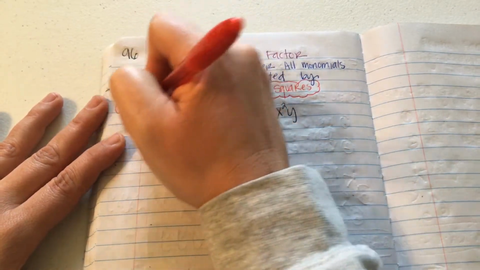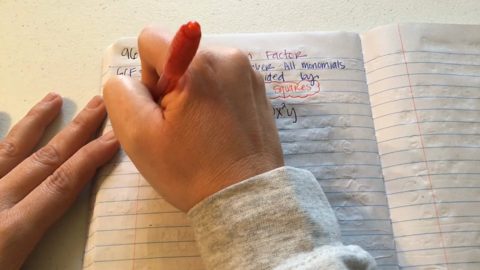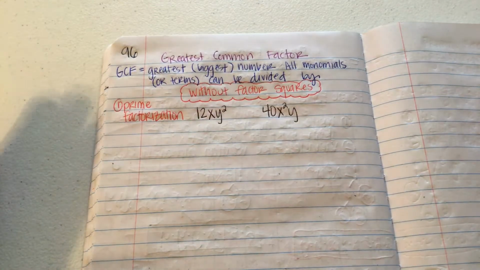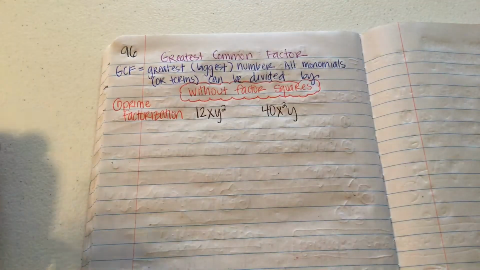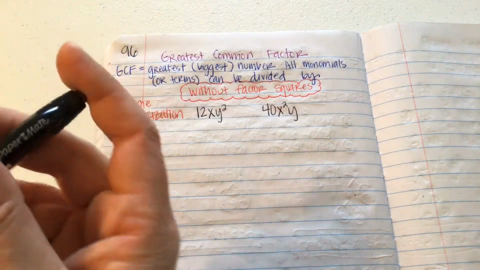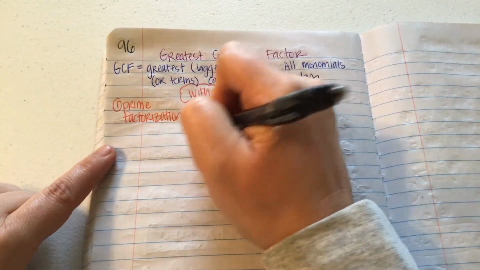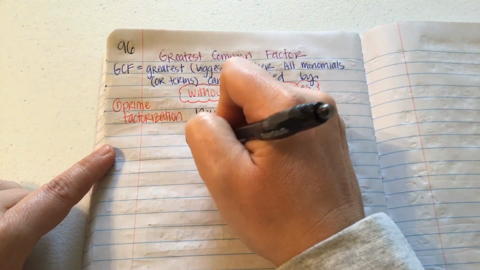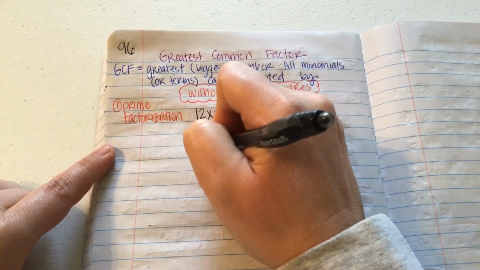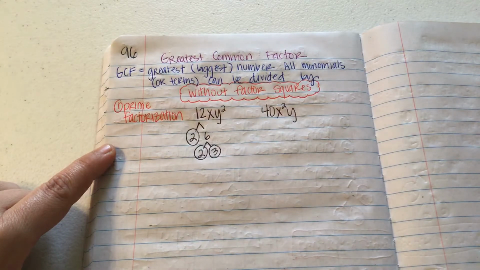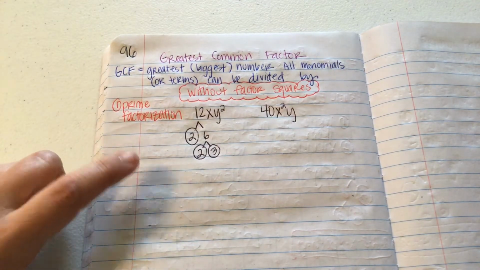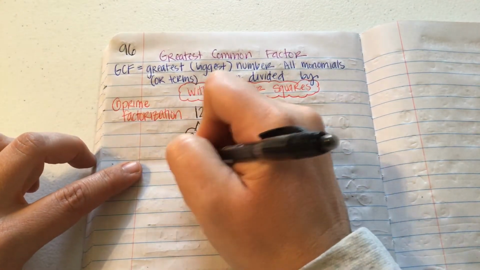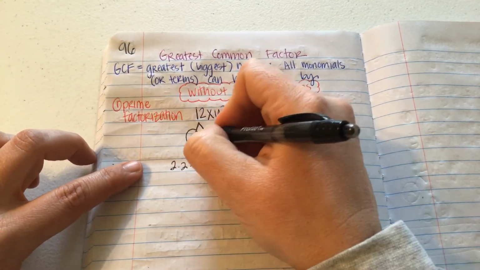So without factor squares, we are going to do the prime factorization. So we're going to factor both of these monomials. If I was going to factor 12, I would do 2 and 6. 2 is prime, and 6 is 2 and 3. And 2 and 3 are both prime. So my factorization for 12xy squared would be 2 times 2 times 3, 1, 2, 3, right?